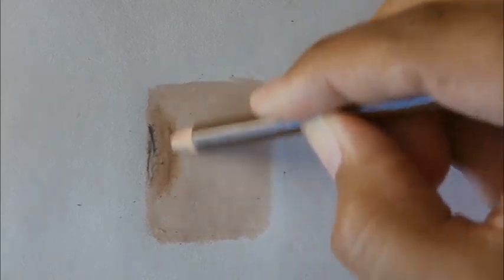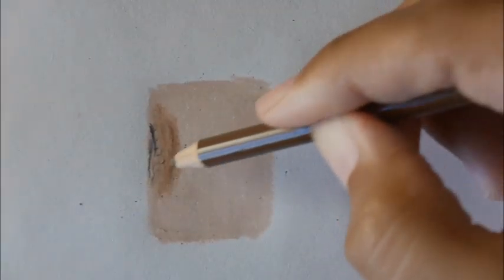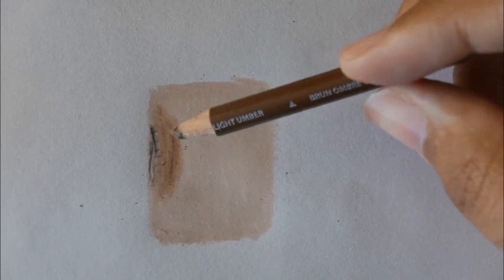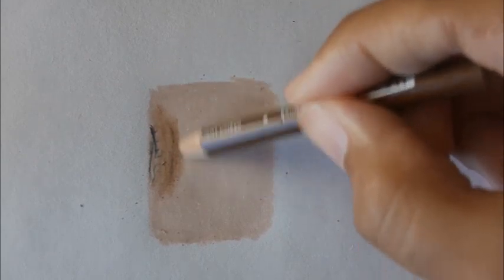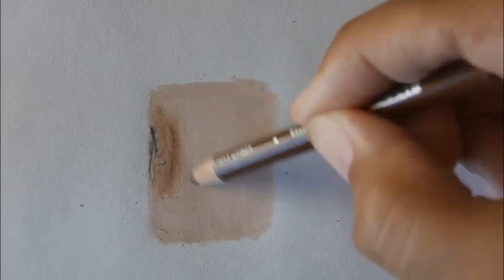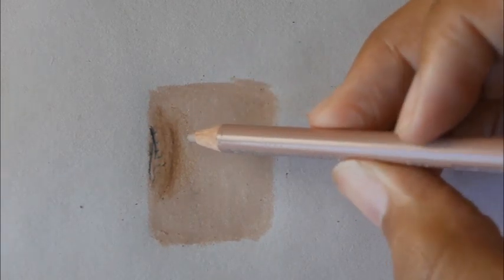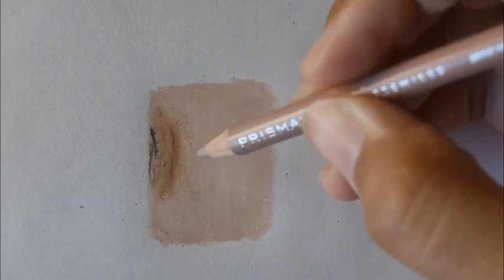So I'm using light umber here. But then there are some really light shadows that continue down the face. So what I like to do, instead of continuing with the light umber, is normally use, like I showed you, a beige sienna that is a little bit lighter than the light umber.